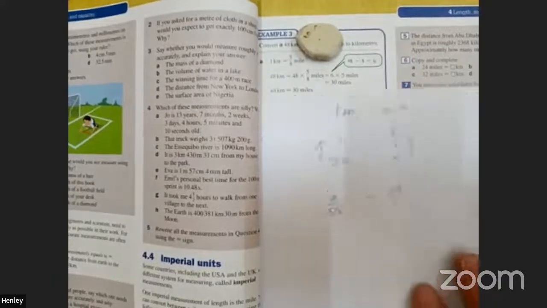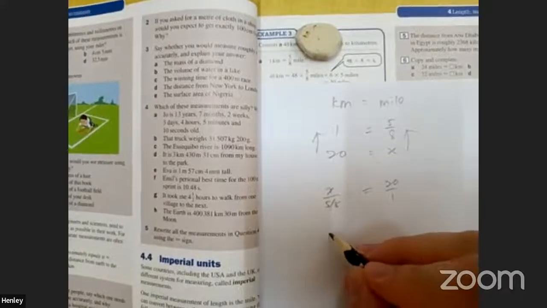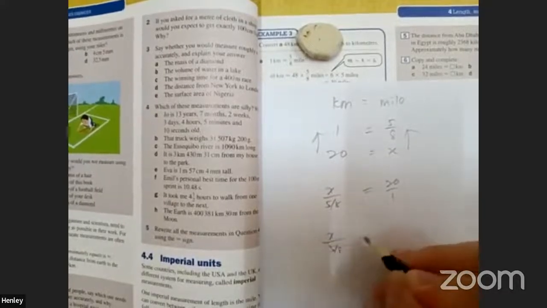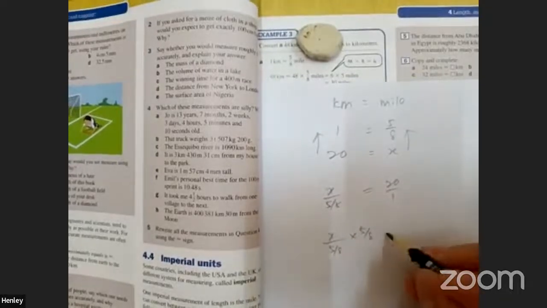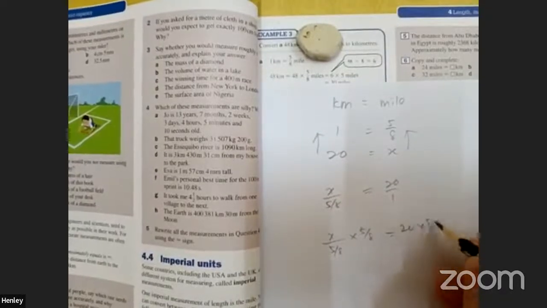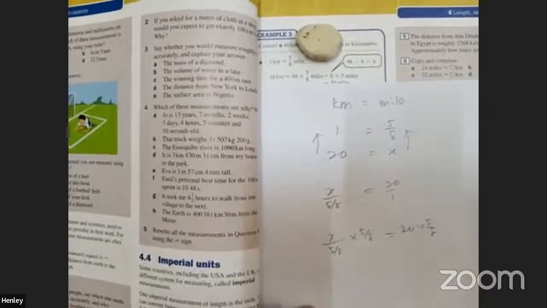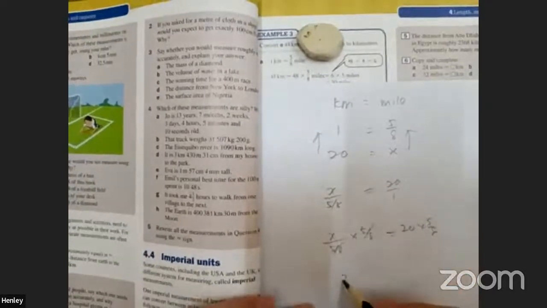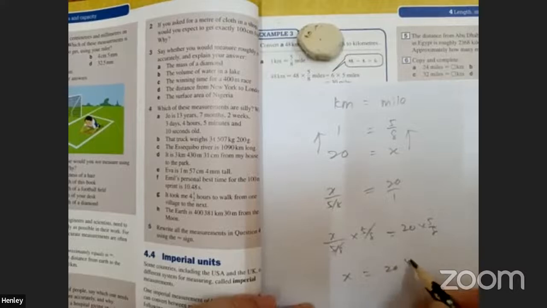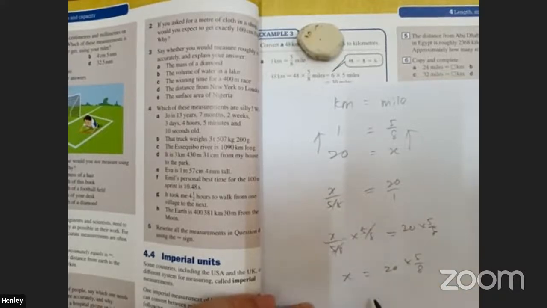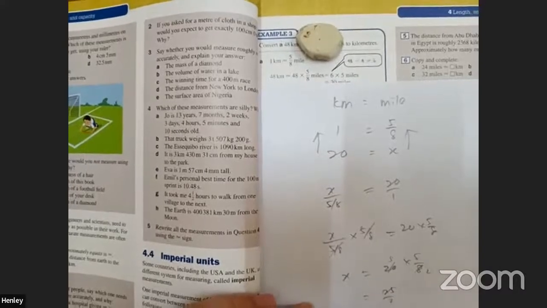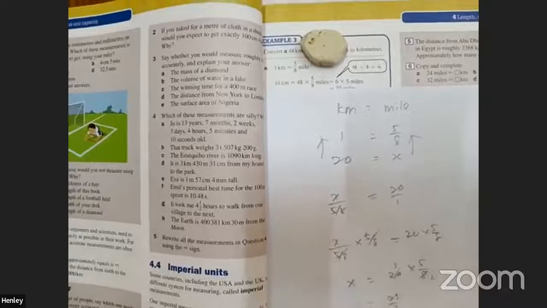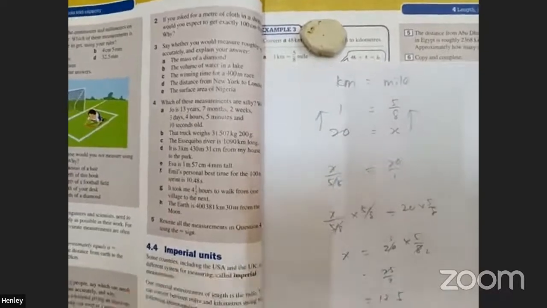So again, you need to draw x divided by 5/8 and then times 5/8. What I do on my left, I do on my right. Okay. And you cancel out this one, you get x equal to 12.5 here for this question.